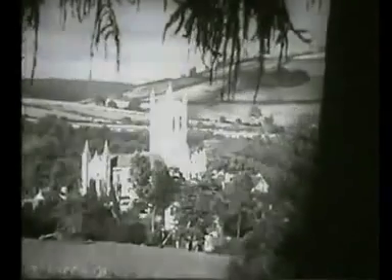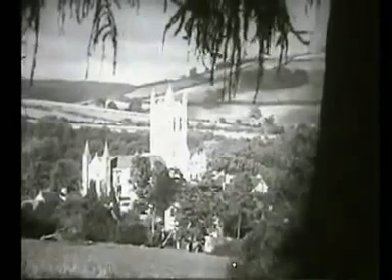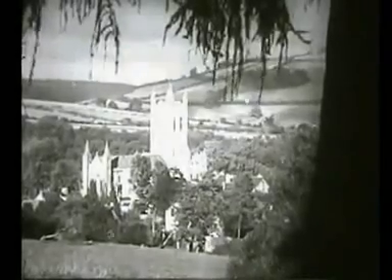Today, monasticism is again alive in England, and by studying the daily life of modern monks, we can see how the traditions of medieval monasteries are carried on by them. Early in the morning, the monks rose from their beds and went to the church for the first service of the day.